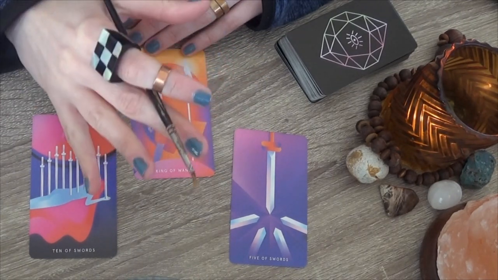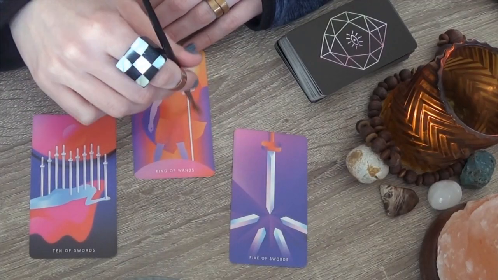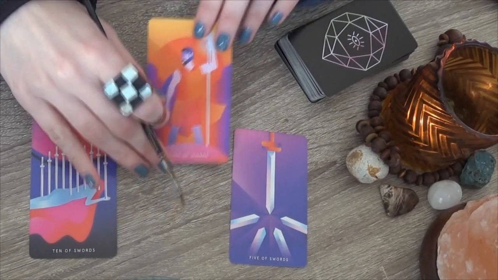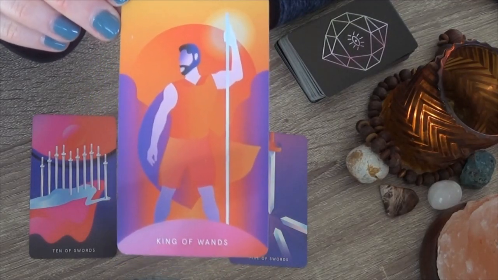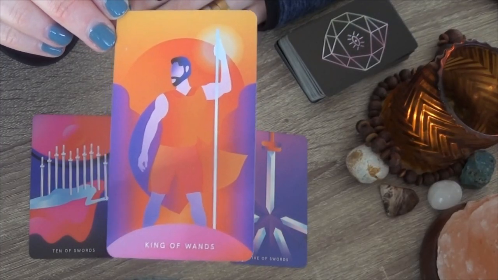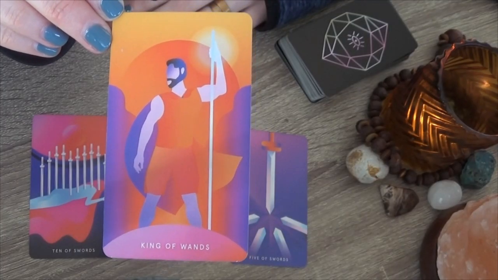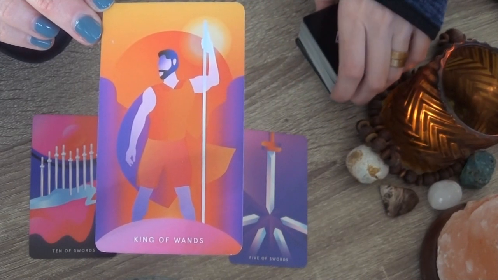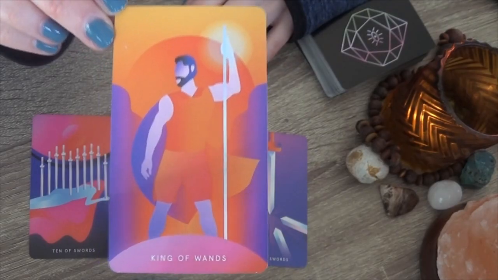It is the theory behind the action. And the wands, the fire suit, represent the action which is taken. And with the King of Wands, we have this highest performing, most skilled, most competent version of this actor, this decision maker.